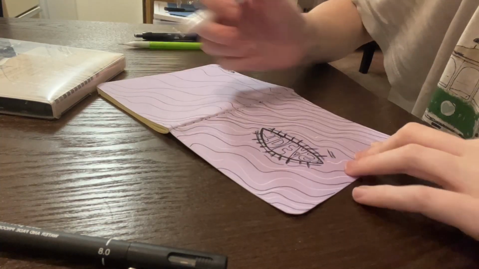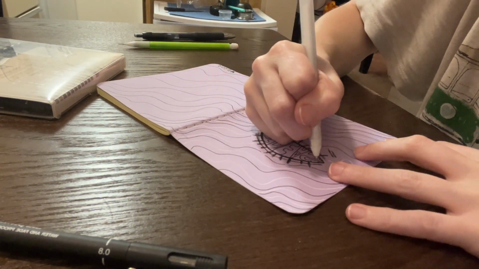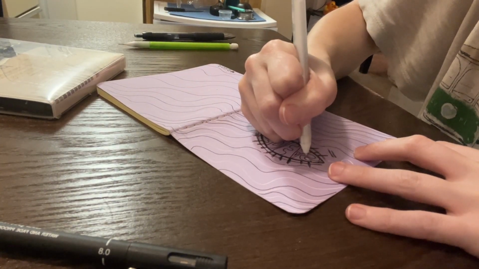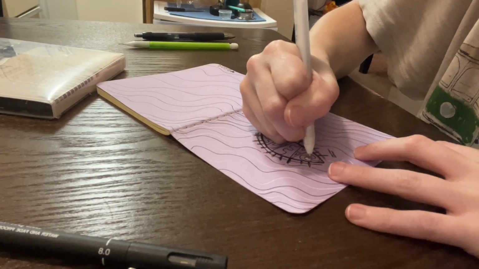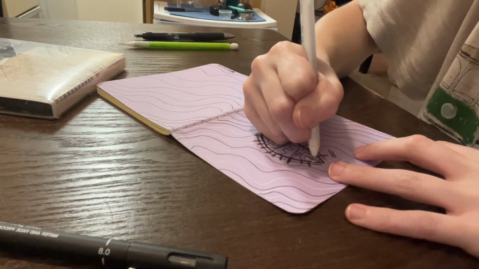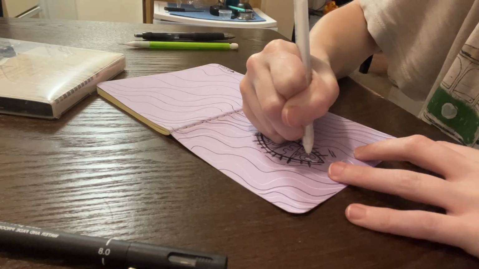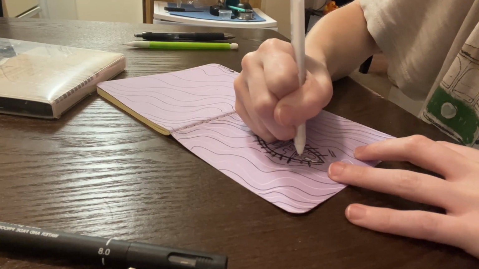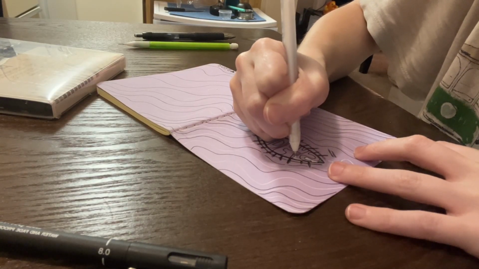Here's the part where I start with the Jelly Roll pen and I'm blocking in all of the background negative shapes inside the eye, and then later, like I said, I go through with an acrylic white marker and do it over again.